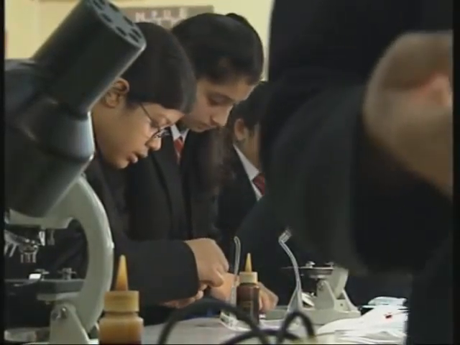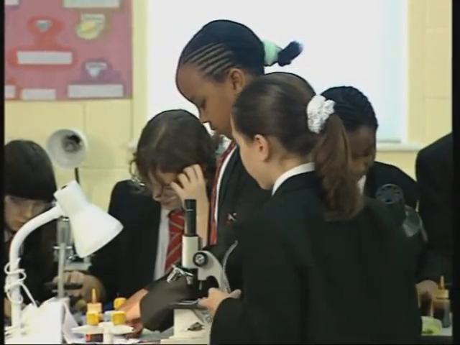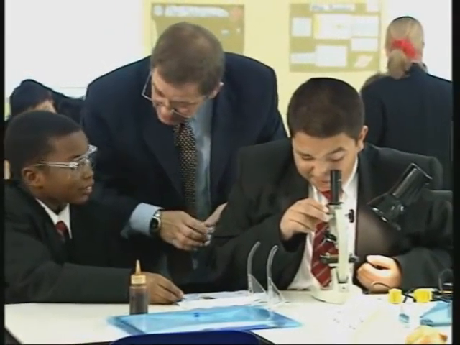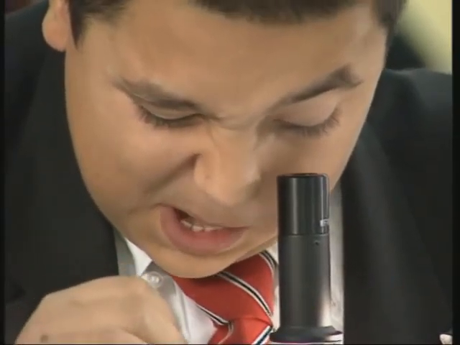In the main part of the lesson, these Year 7 pupils studied microscope slides of plant cells. The teacher then goes on to use 2 plenaries, one during the development phase of the lesson and one at the end of the lesson, the final plenary.